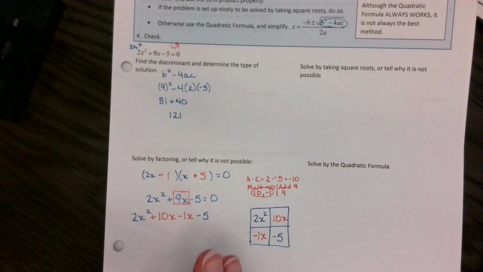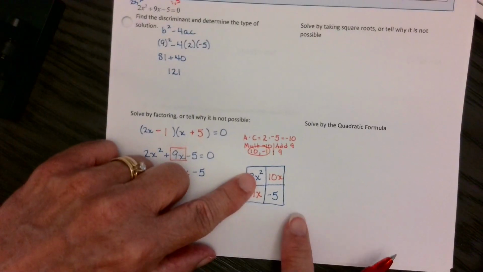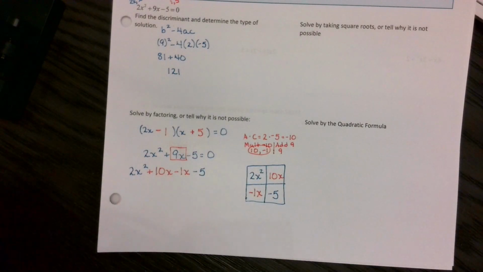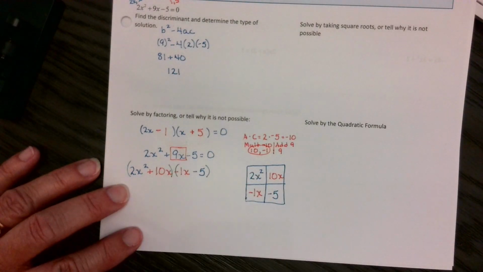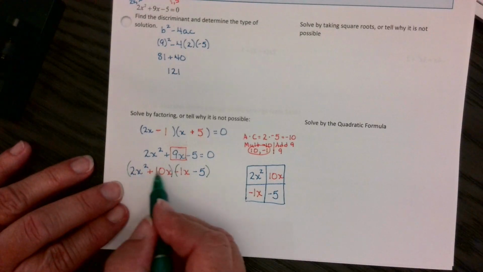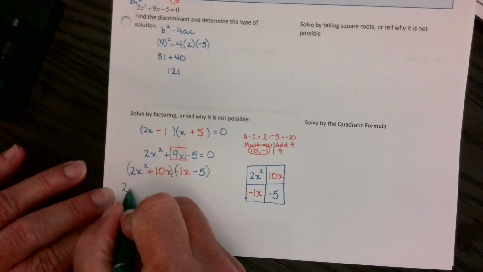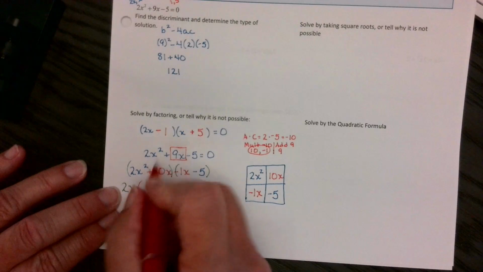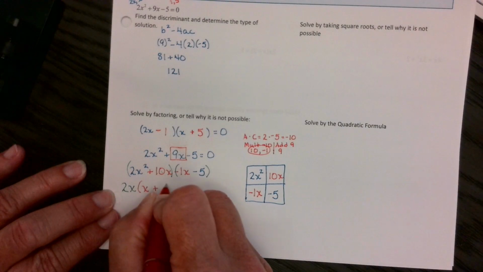Now, this one you have to group. This one you do not. If you're going to do grouping, because there are 4 terms, you're going to group the first two together and you're going to group the second two together. You ask yourself, what can I pull out? My GCF is 2. They both have a 2 in common. They both have an x in common. When I do that, I'm dividing this by 2 and I get x. I'm going to divide this by 2x and I get 5.